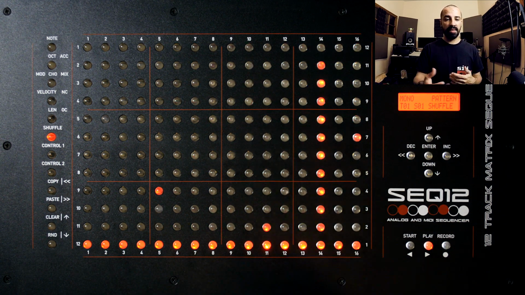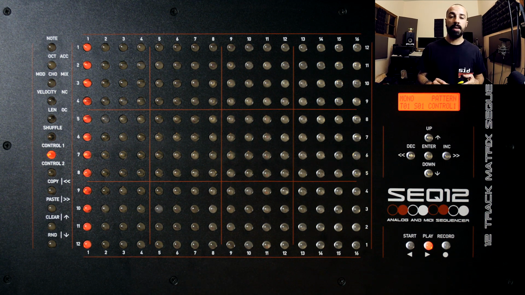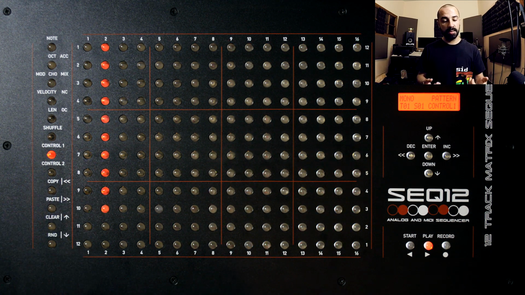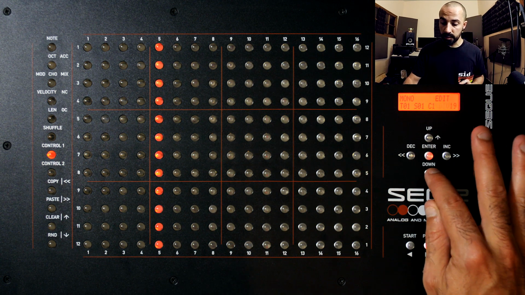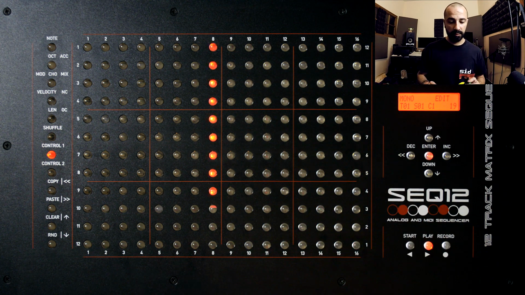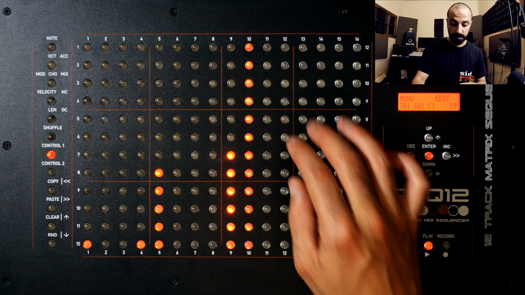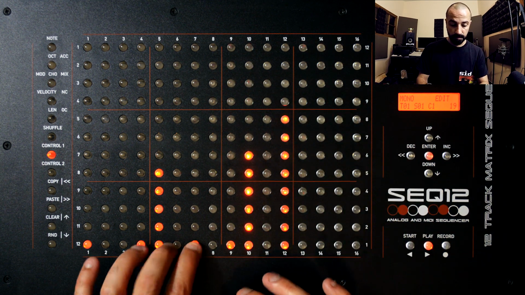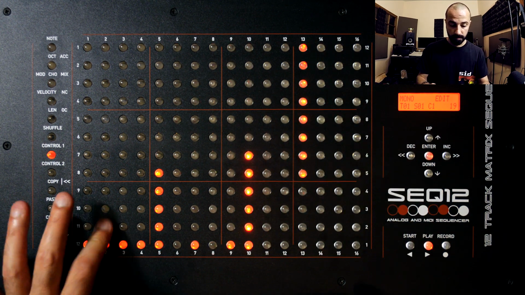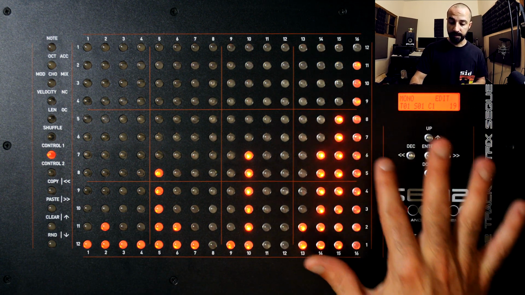We could also add a little bit of variation here by going into the control change control 1 page, which is assigned a control change here to number 19, which is the cutoff in the Moog monitor. Okay. So this is now controlling the cutoff.